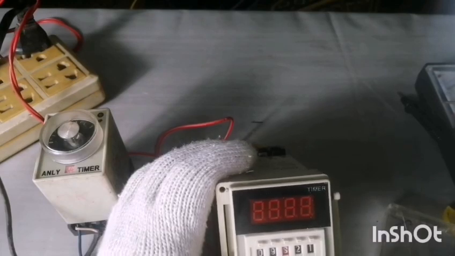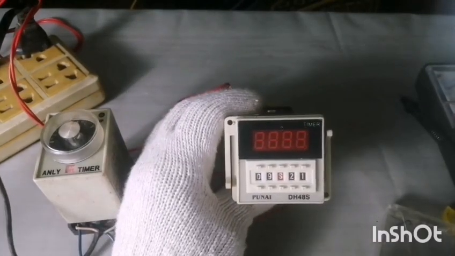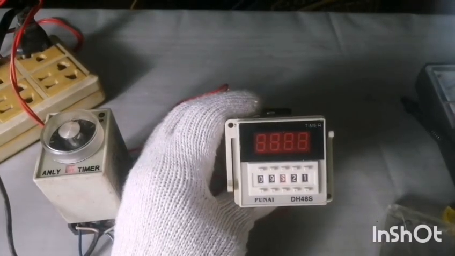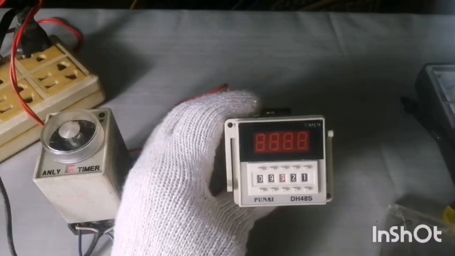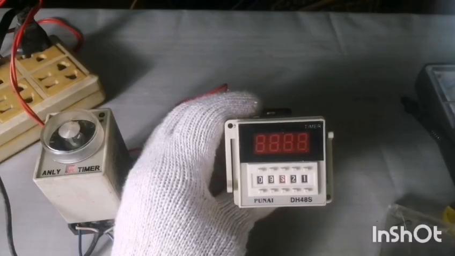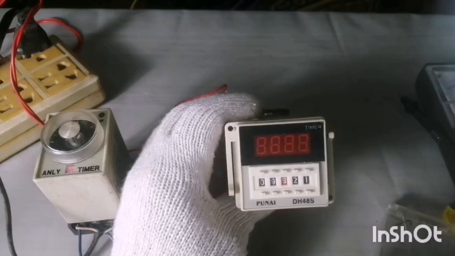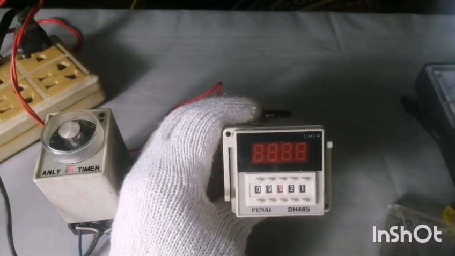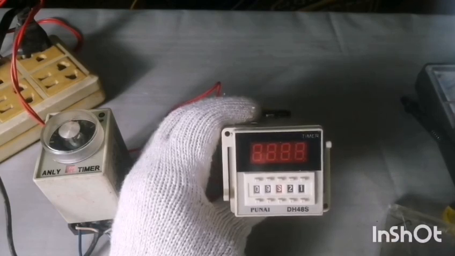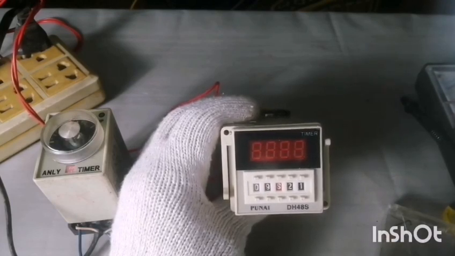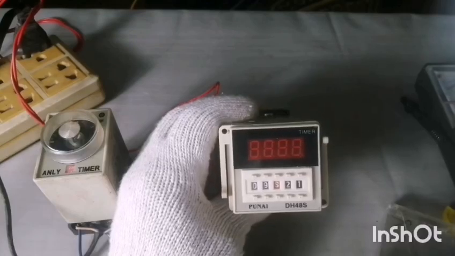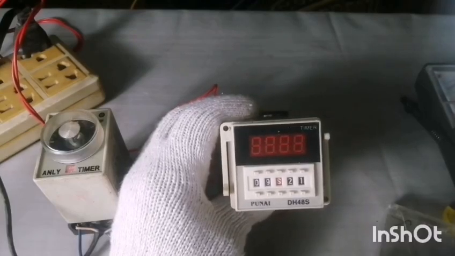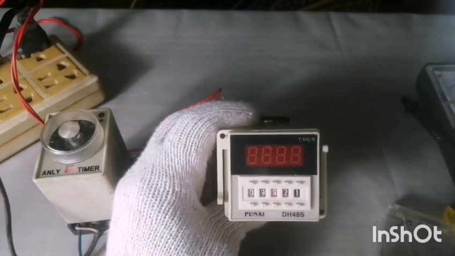After some time, a more advanced timer than the first one arrived, and its display was an LED display, due to which it adopted a common name, digital timer.